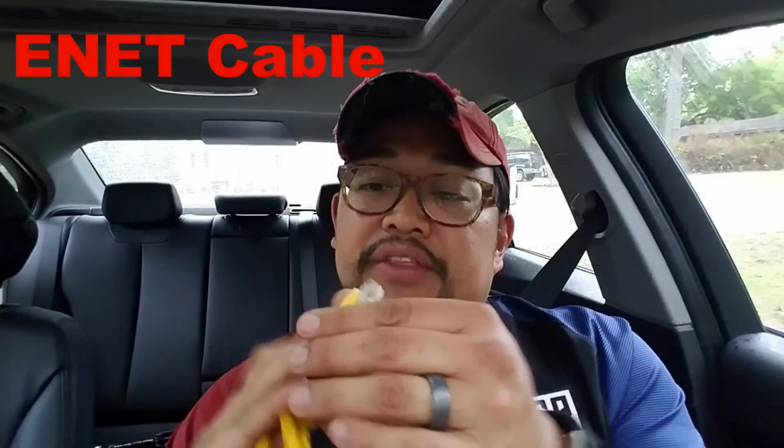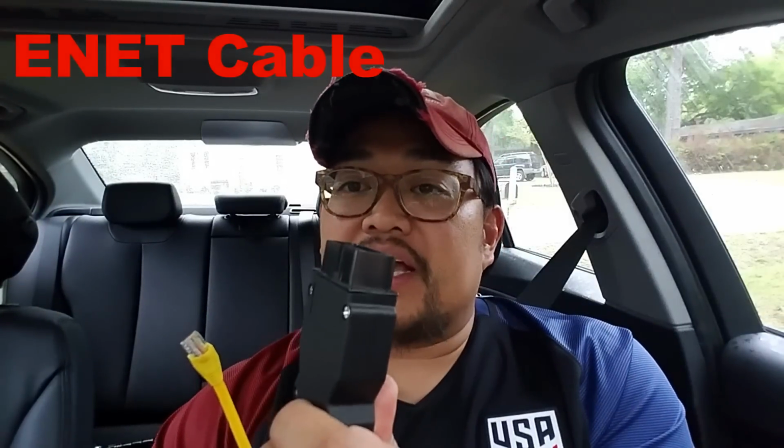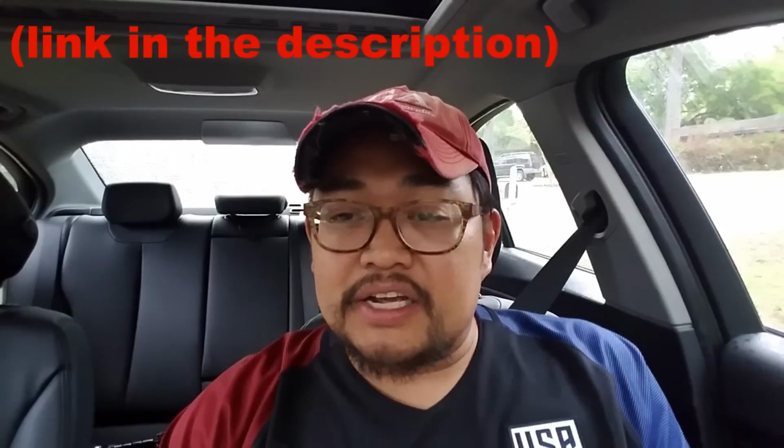To do coding to your Beamer, there is a couple things that you're going to need. One, on Amazon, there is something called an Ethernet cable. It's an Ethernet cable on one side, and then the other side connects to your OBD port. And that costs about 13 bucks. You can find it on Amazon, and they're really easy to get. There's some people that make them. Just buy the $13 cable. It just makes sense, right? Two, you'll need a laptop, which you'll see mine in just a second. And three, of course, you'll need your car.